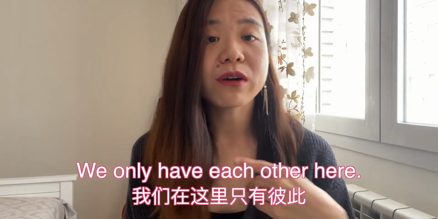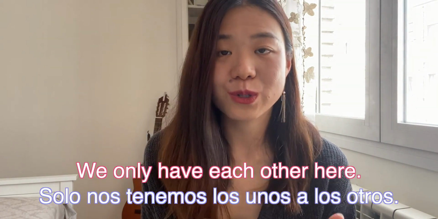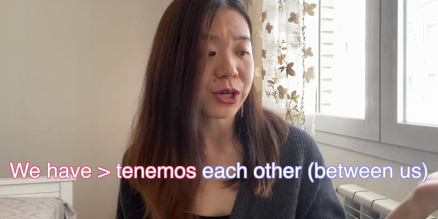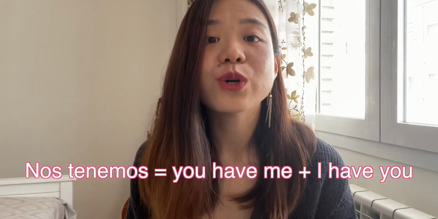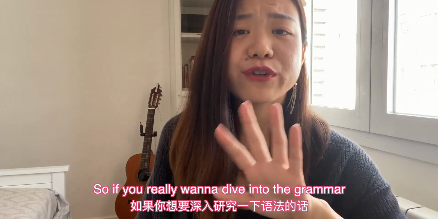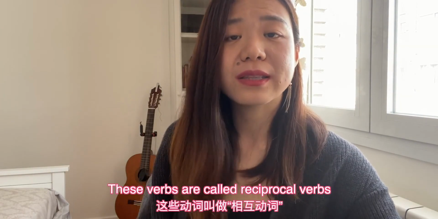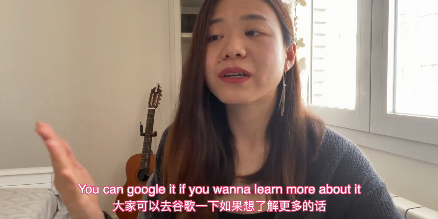For example, we only have each other here. Solo nos tenemos los unos a los otros. We have, so it's tenemos each other. It's between us, so it's nos tenemos. Nos tenemos includes the idea of you have me and I have you. So if you really want to dive into the grammar, these verbs are called reciprocal verbs. You can Google it if you want to learn more about it.